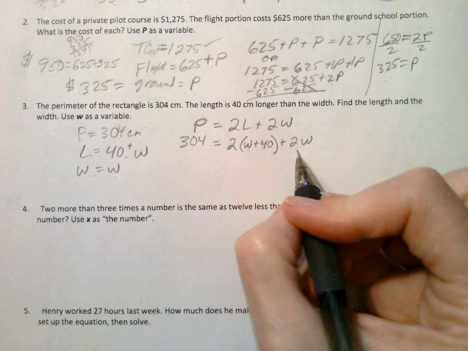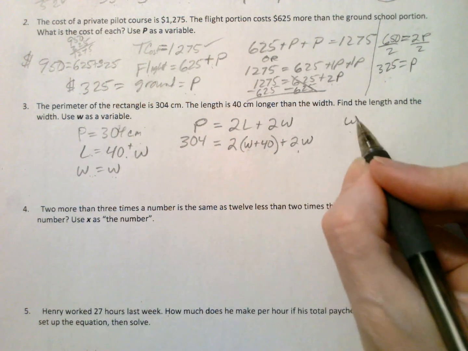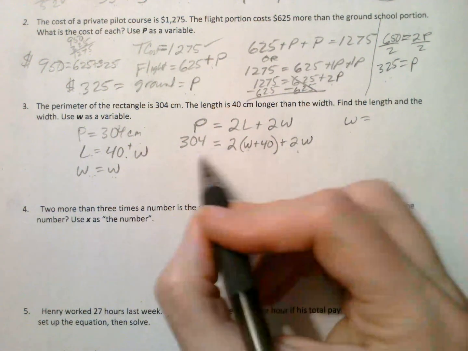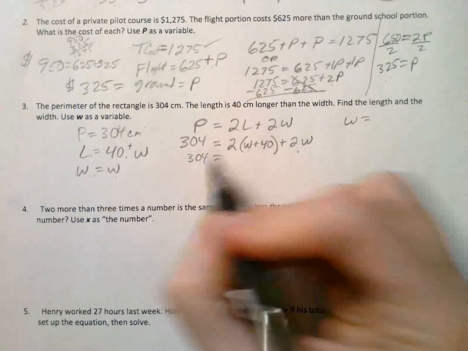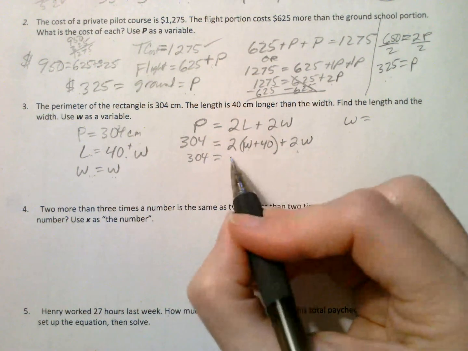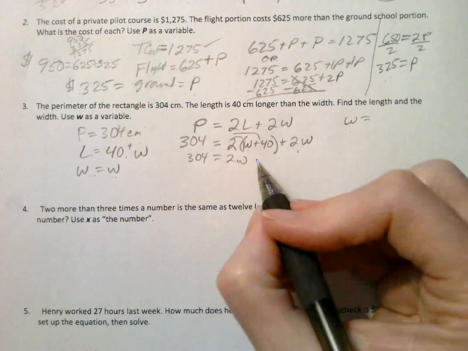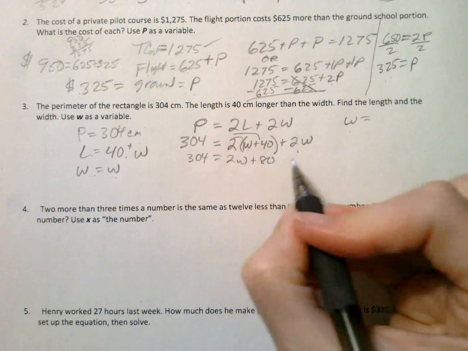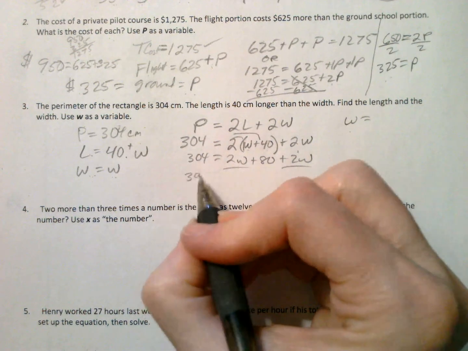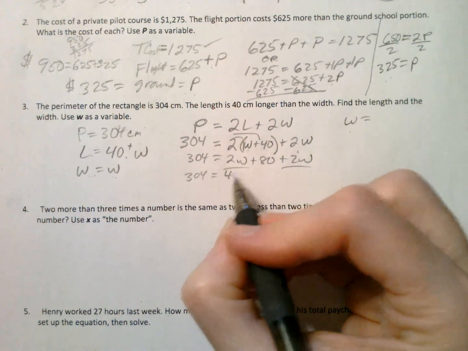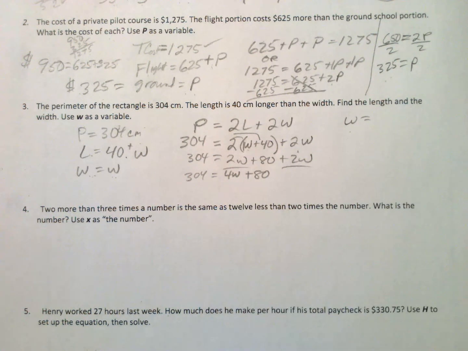Okay, so now we're set up, and we need to solve for W. Obviously, our answer is going to be W equals something. So in this equation, what do we do first? We distribute. Leave this alone. There's really a 1 here. 2 times 1 is 2W. 2 times 40 is 80 plus 2W. All right, combine like terms. 2W plus another 2W is 4W plus 80.